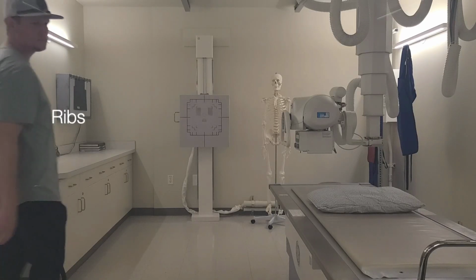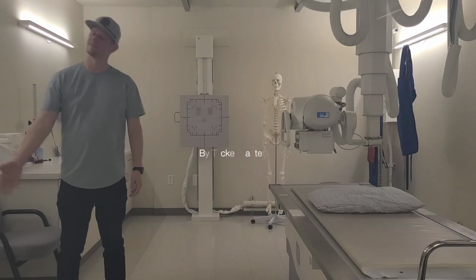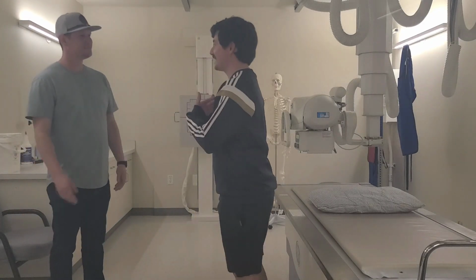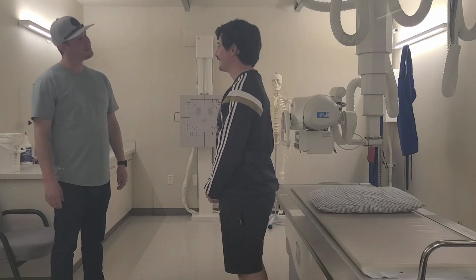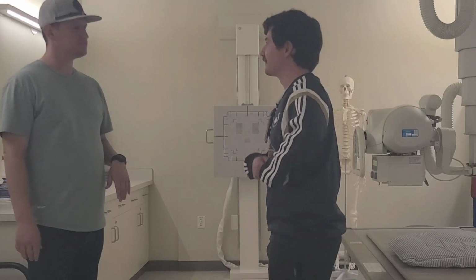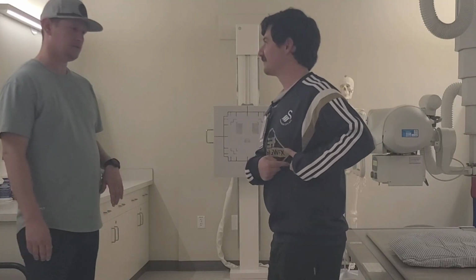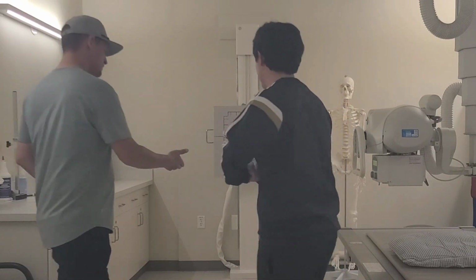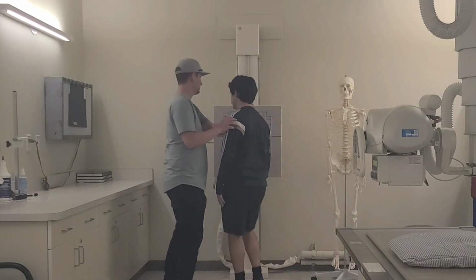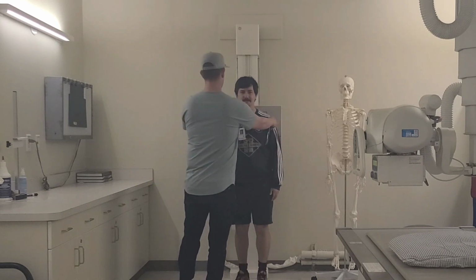Ribs by Tucker Sauter. We will begin our ribs x-ray by performing ADET and obtaining a quick history of what happened and why the patient is here. Our exam will differ based on where the pain is reported by the patient, who is currently reporting lower posterior and side rib pain. Rib x-rays are typically ordered to assess for suspected rib fractures after trauma or sometimes to investigate localized chest wall pain.